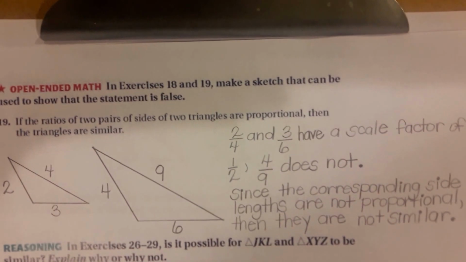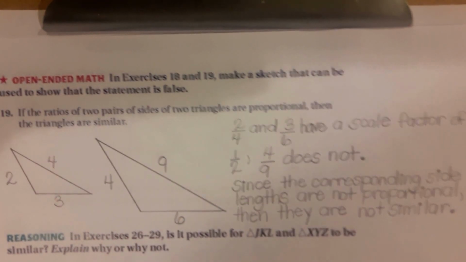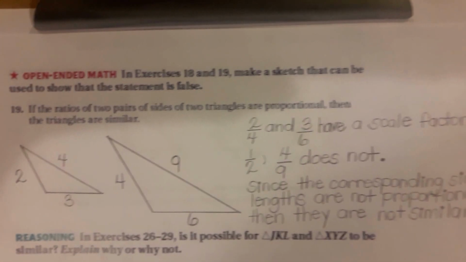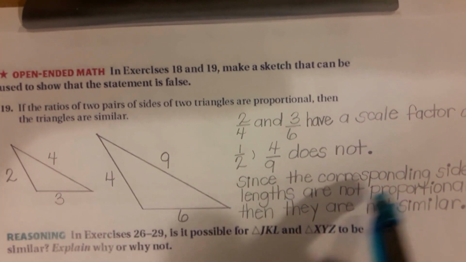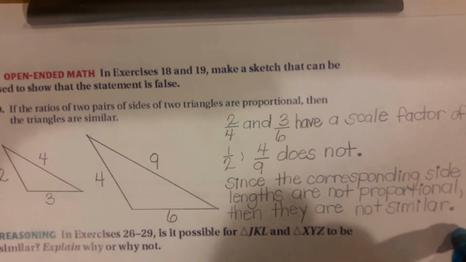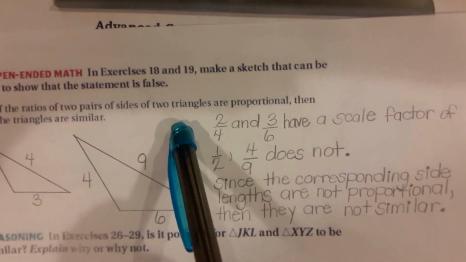So since 4/9 does not simplify to 1/2, it doesn't have the same scale factor as the other two sides. So because the corresponding side lengths are not proportional, they are not similar. That is proving that this statement here is a false statement.